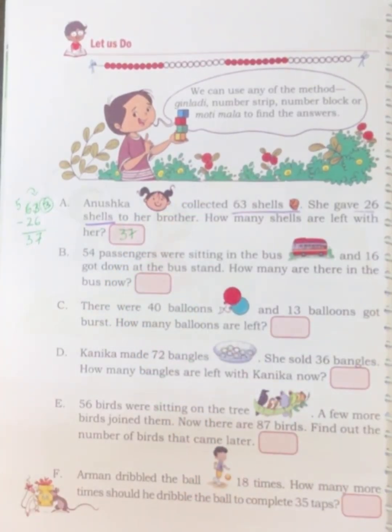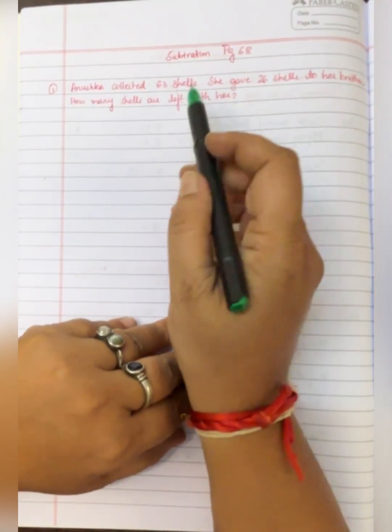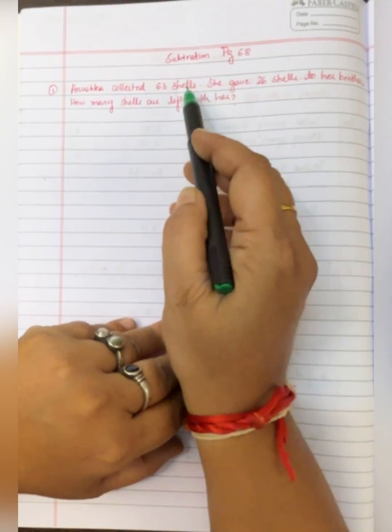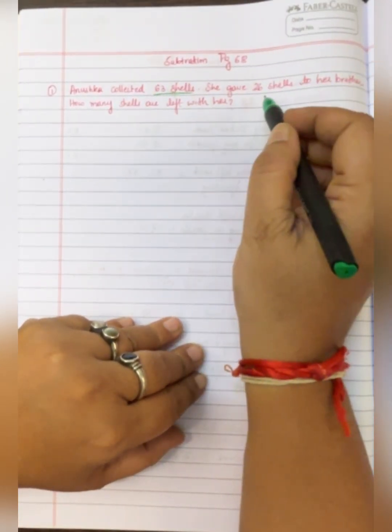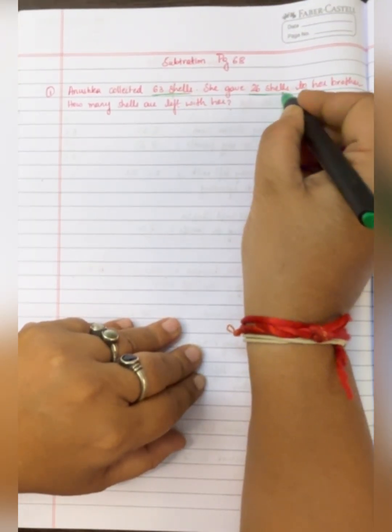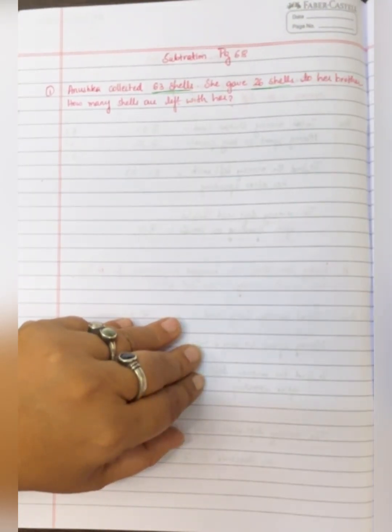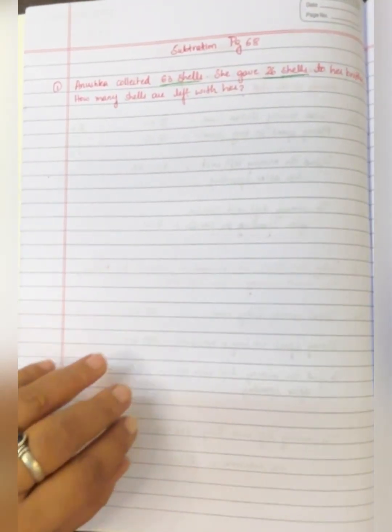We'll do this in long format. Okay. Now, we will read the question again. Anushka collected 63 shells. We'll highlight this. Okay. She gave 26 shells to her brother. Okay. Now, what we need to find? We need to find how many shells are left with her after giving it to her brother.